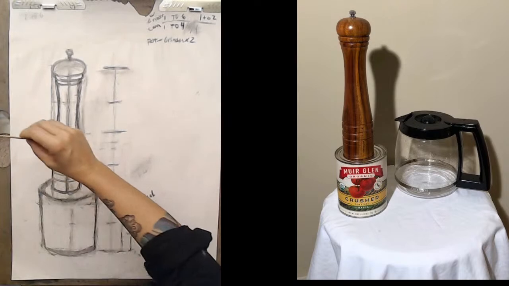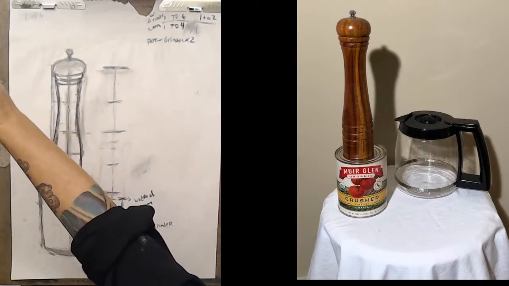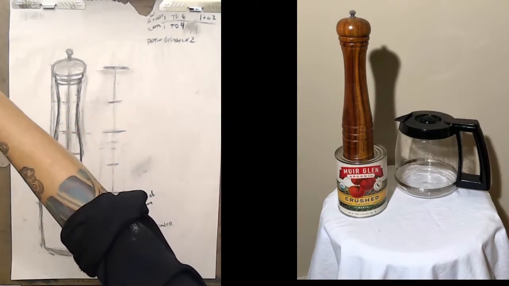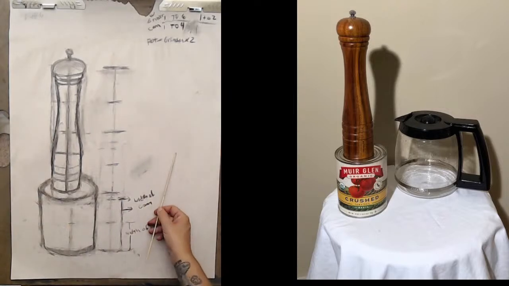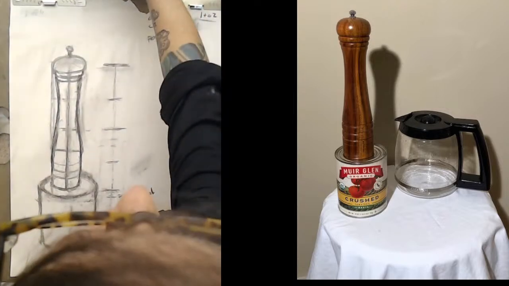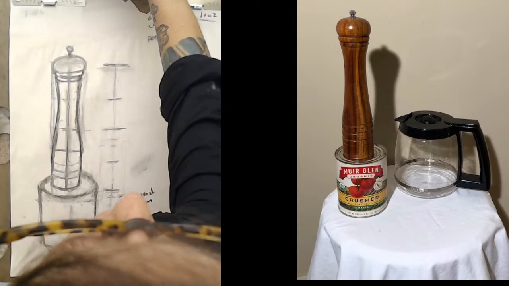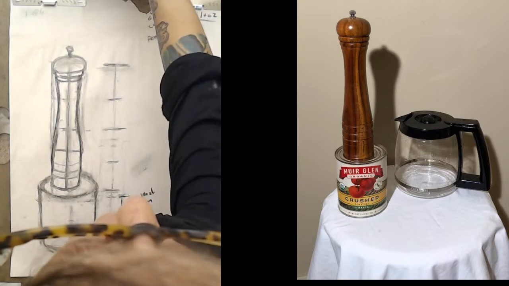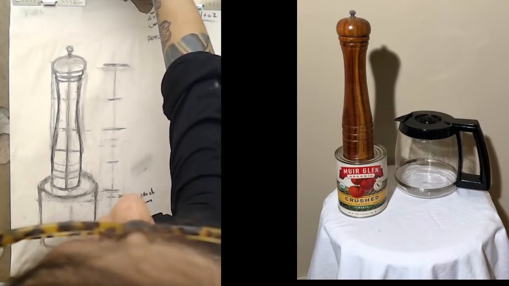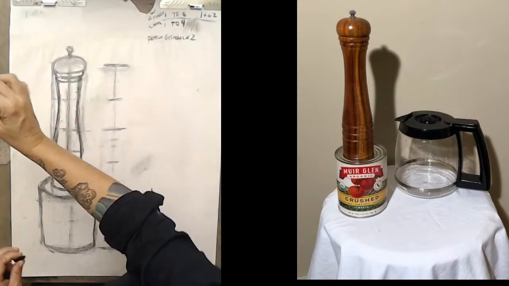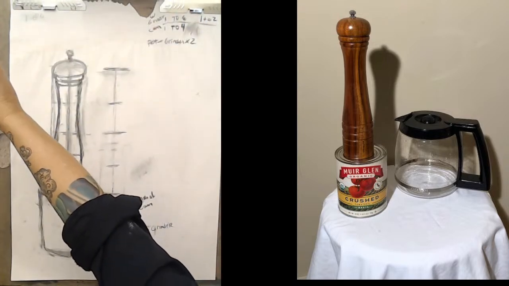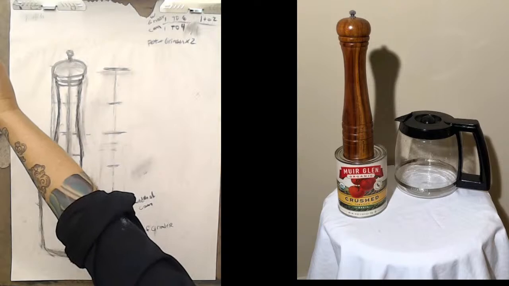No, that's not quite right. I've got cables in my way. Actually, I'm going to do it to the edge of this thing instead of out here, because I really want to draw this thing as one cylindrical shape, and then I'm going to add the handle on later. So I'm going to drop that angle.